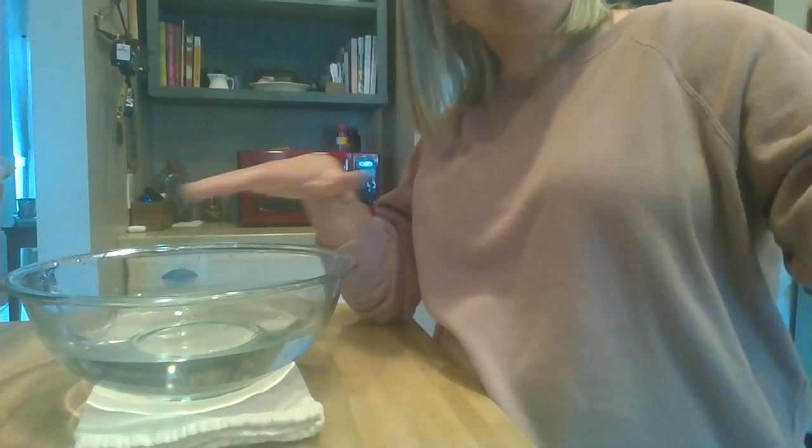Everybody, so as promised, I am coming to you today from my kitchen. I'm going to show you some convection currents. I'm using water, but I want you to understand that the water is representing air masses, so different types of air masses. What I have here is just a simple bowl of water. Hopefully you guys can see that. Here is my bowl of water, and I'm just waiting for it to settle.